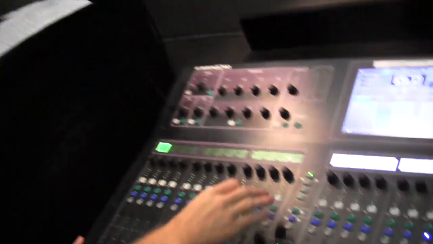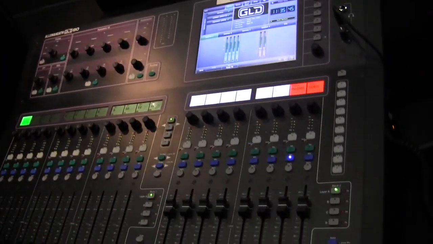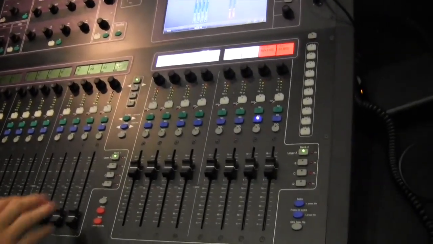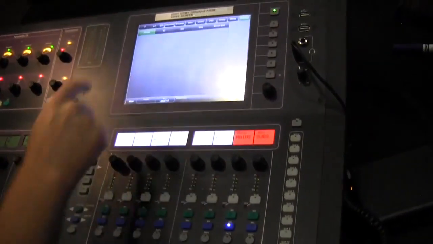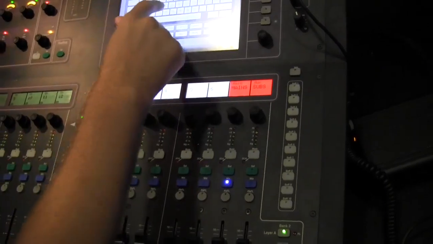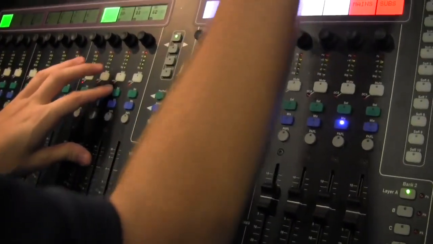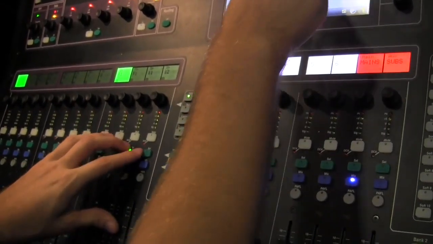Okay, so we've talked about our regular channels on the board. Now we're going to talk about different types of channels. So over here we have DCAs. DCAs let you group channels together. Let's say these 4 microphones right here are a specific thing. Let's say they're floor mics. I'm just going to name them all FL for the sake of time. Let's say these are 4 different floor mics.